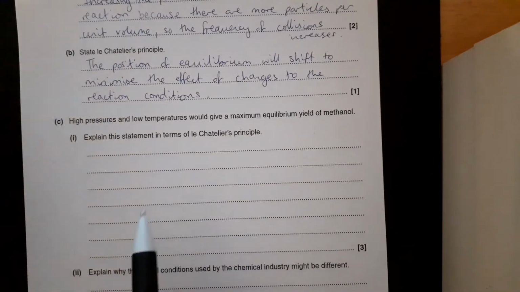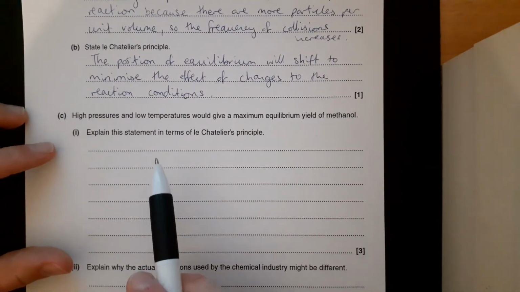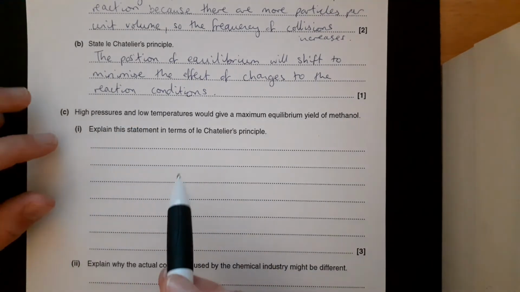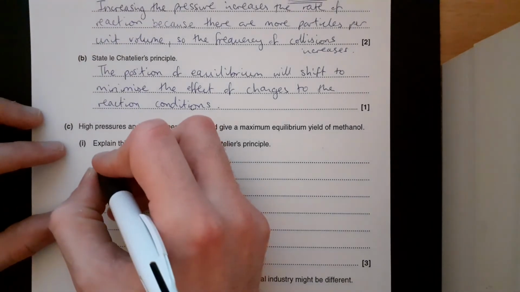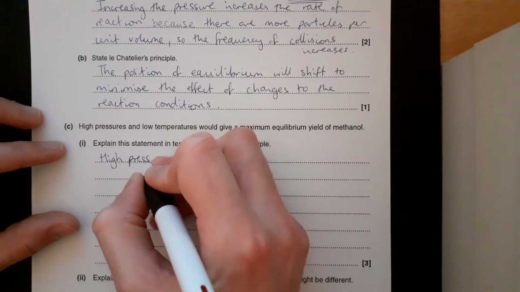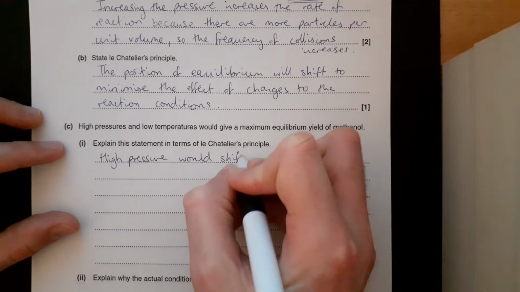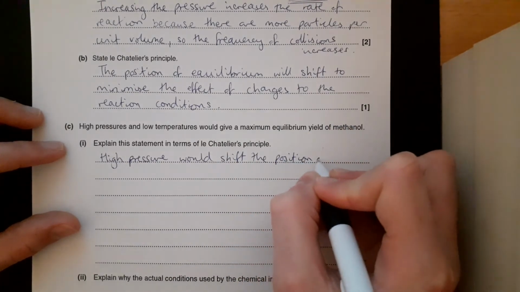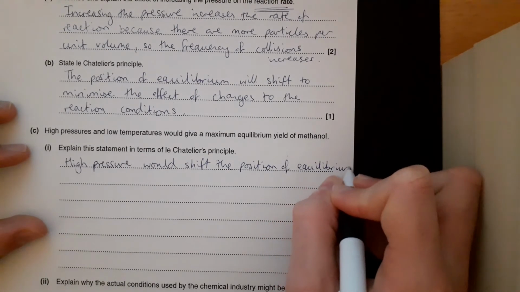Right, then it says high pressure and low temperature would give a maximum equilibrium yield. Explain this statement in terms of Le Chatelier's principle. Okay, so now we're just going to talk about the conditions again. This is similar to the previous question, right? So high pressure would shift the position of equilibrium, which way?